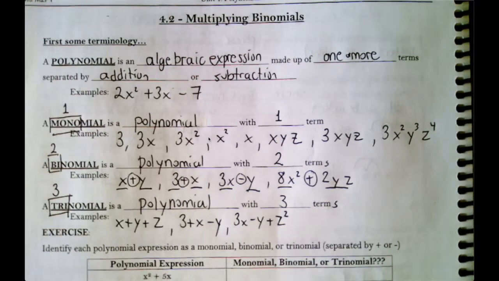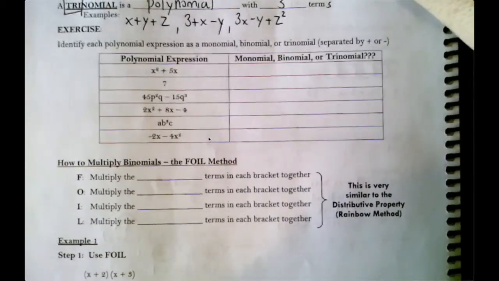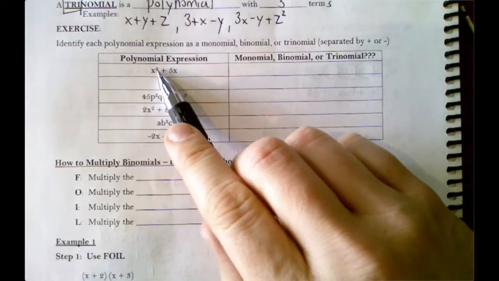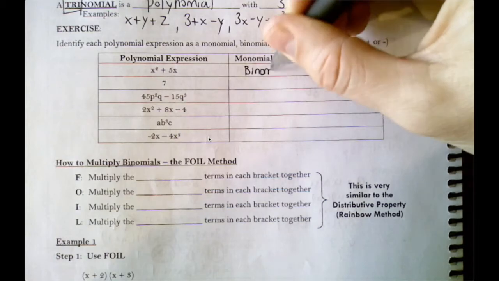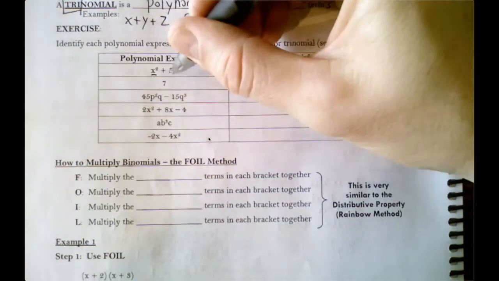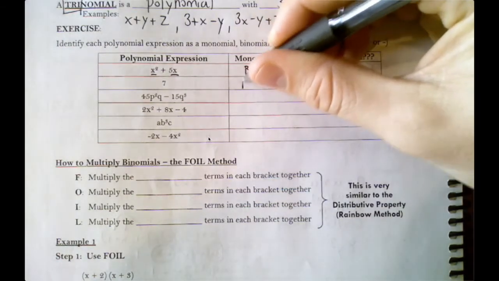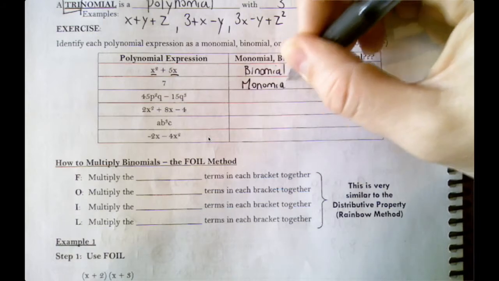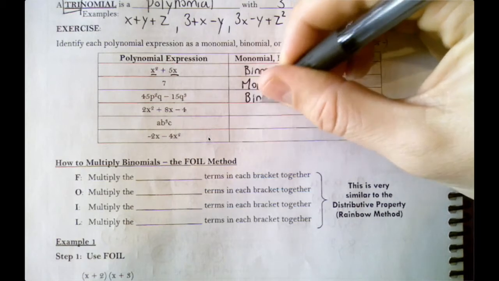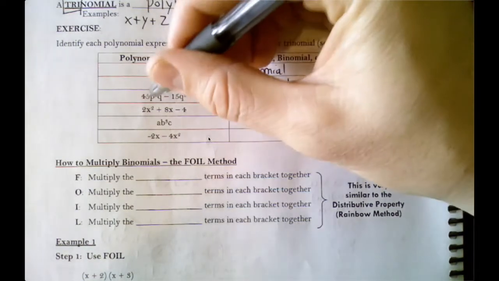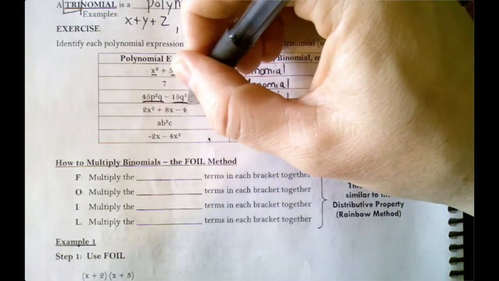So let's see if we can identify monomials, binomials, trinomials. First expression, x squared plus 5x. Well, this is a binomial because we have 1, 2 terms being separated by a sign. The next one's a monomial because there's only one term. And then finally we have another binomial because we have 45p squared q, then we have a sign, then we have 12q cubed.